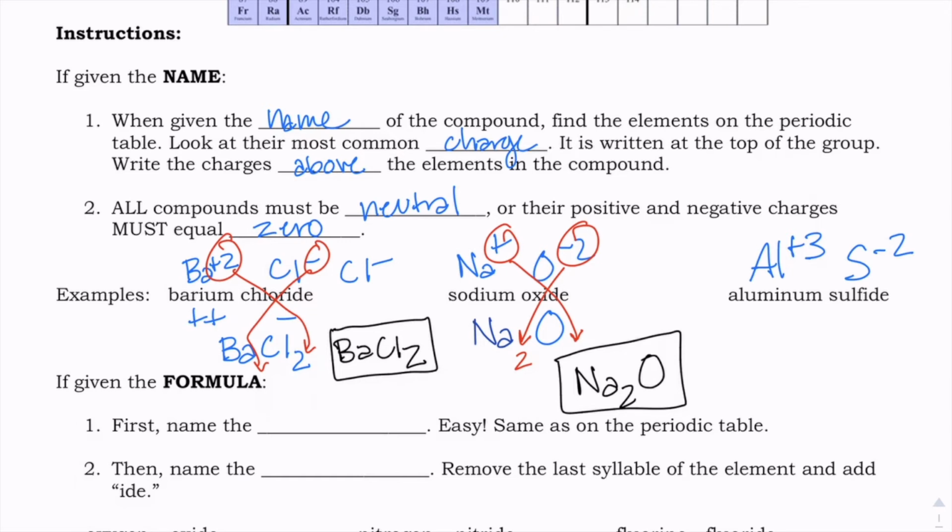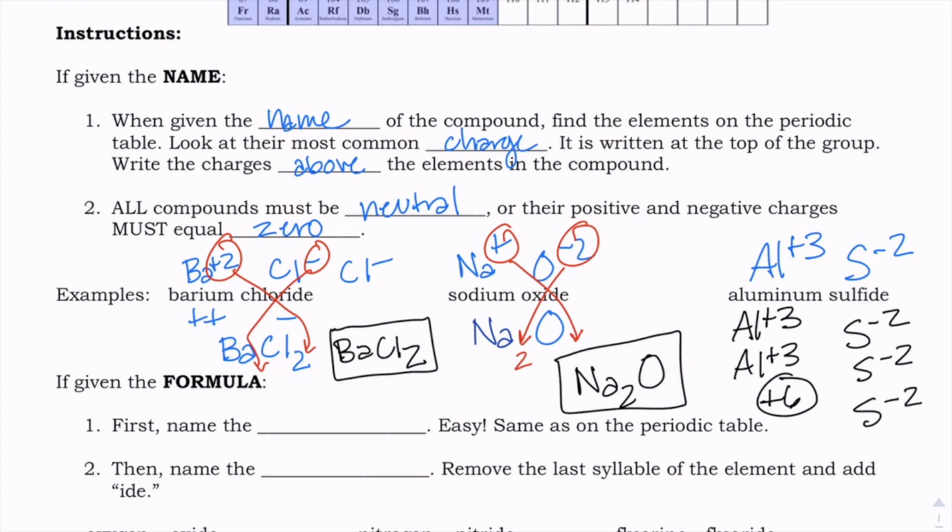Alright, for aluminum sulfide, go ahead and pause the video and try this on your own and see if you can do it. Alright, aluminum has +3, sulfur has -2. These numbers don't go into each other. So think about what you would need to multiply these by in order to get this to work. Let's say we had 2 aluminums. That's a total of 6 positive charges. How many sulfurs would we need to make 6 negative charges? If you said 3, you're right.